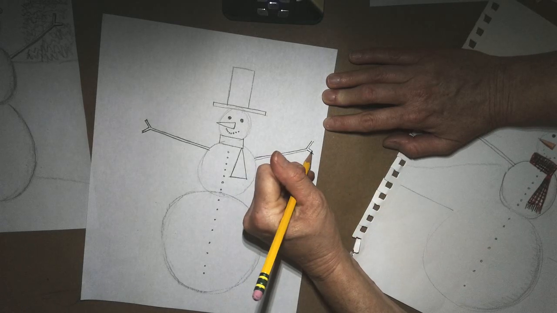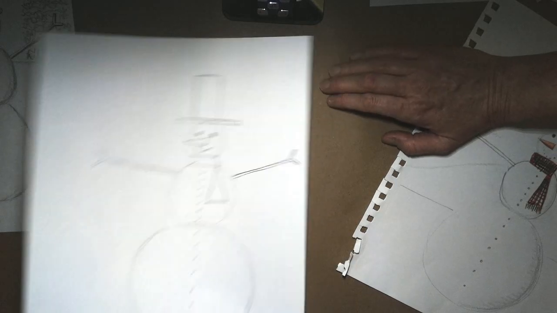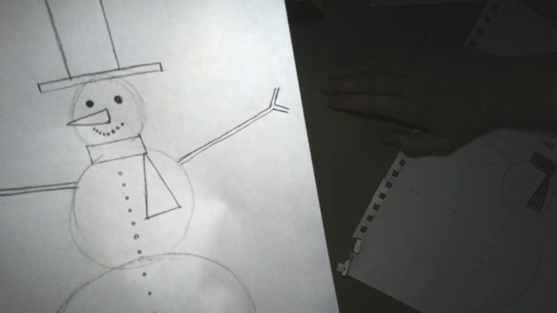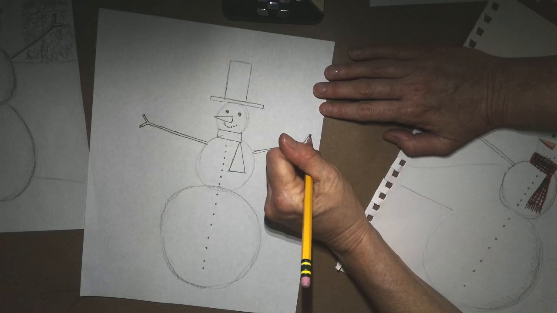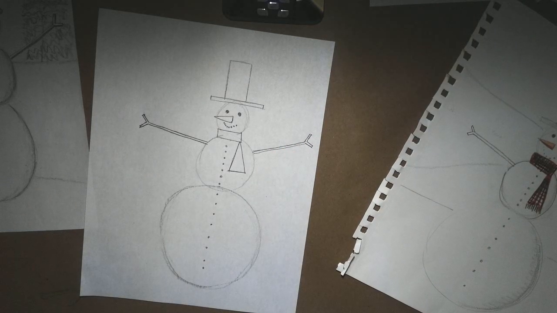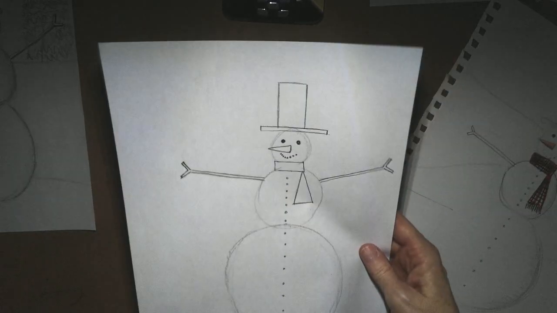I'm just going to go in a little bit from that top diagonal, and draw a little V shape. And that's going to be my snowman's hand. And of course, if you want to add more branches on your snowman's hand, you can. You can do a lot of different things.